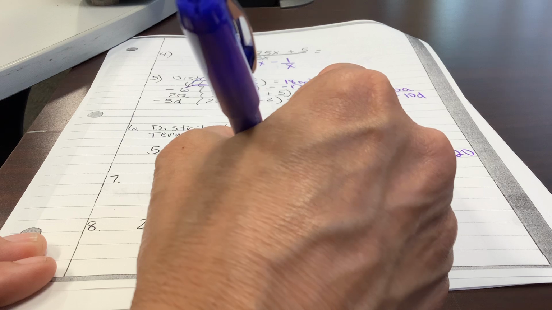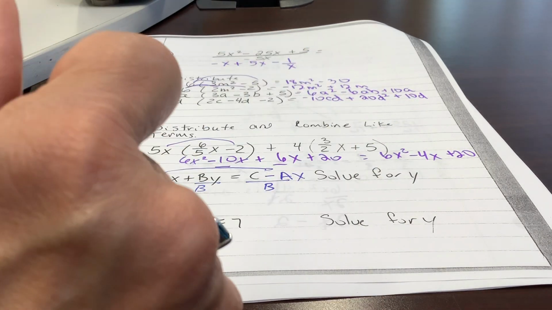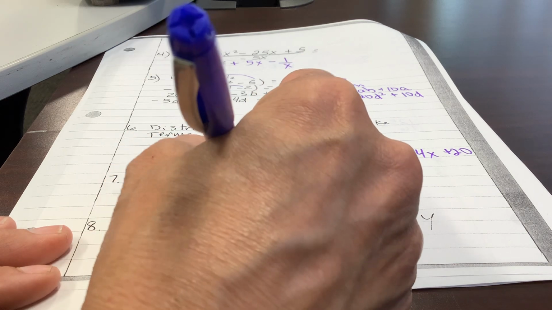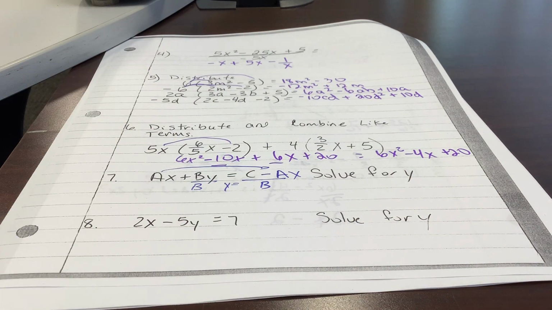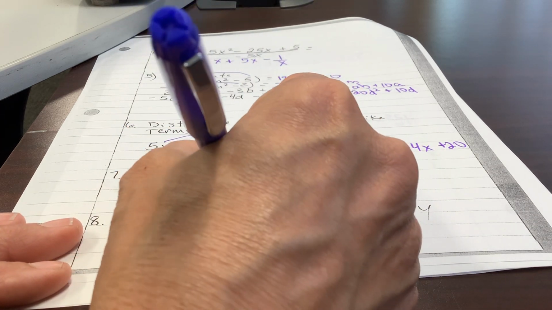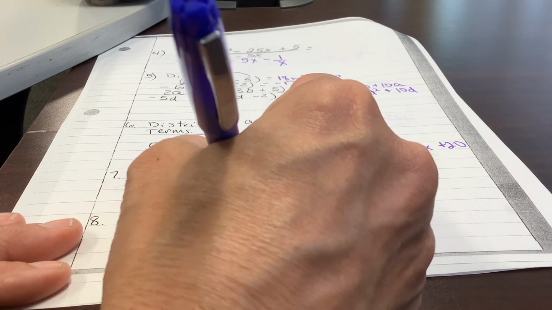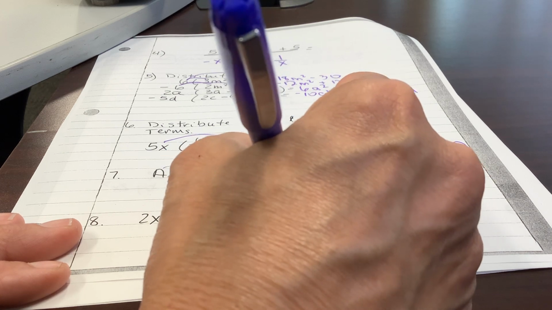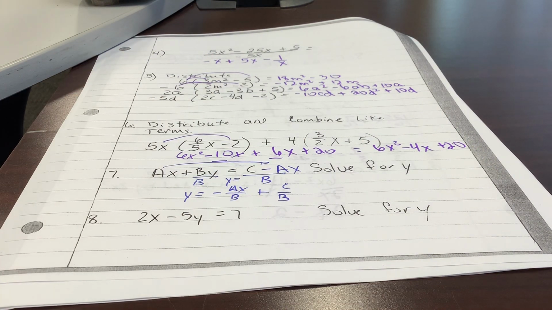And you can write it as separate or as one. So this can be y equals c minus ax over b. It can be y equals negative ax over b plus c over b. Both would be correct as long as you can't reduce. If you can reduce, it has to be separate so that you can reduce.